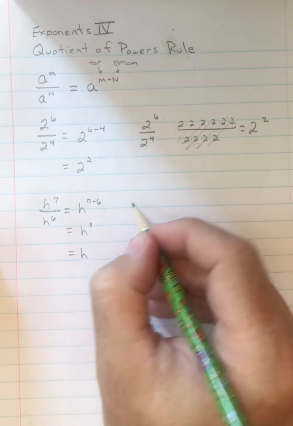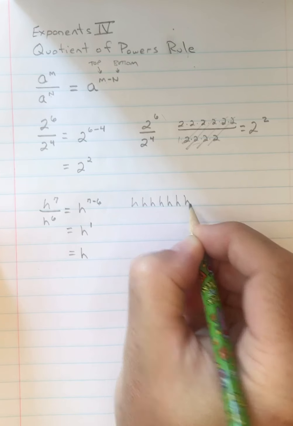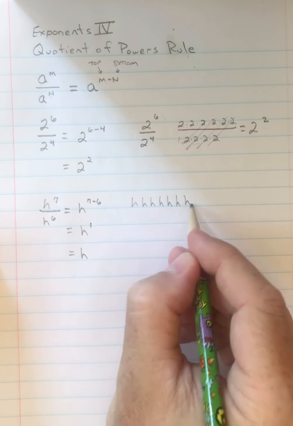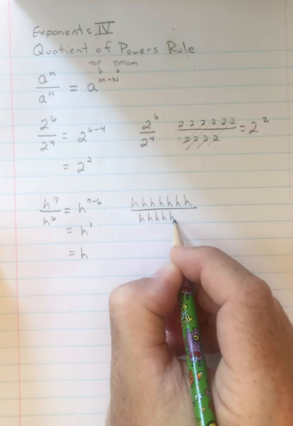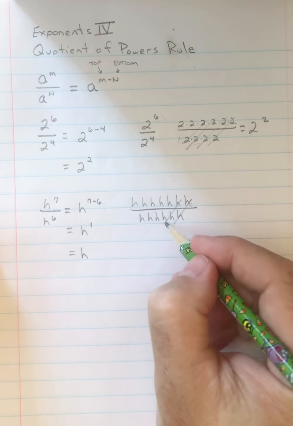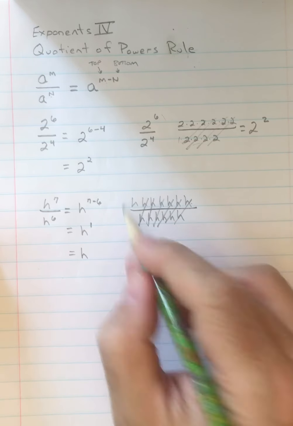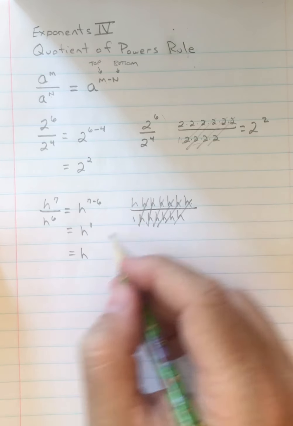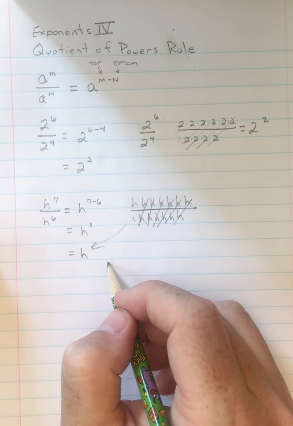Again, this makes sense because this would be 7 h's, 1, 2, 3, 4, 5, 6, 7, over 6 h's. You would cancel these common factors until there was 1 h on the top. So h over 1 is the same as h.